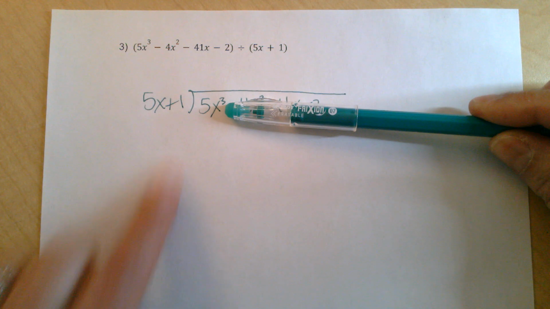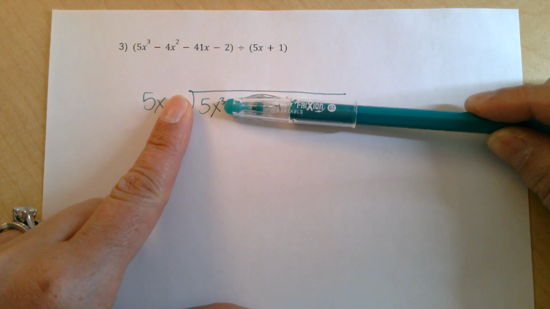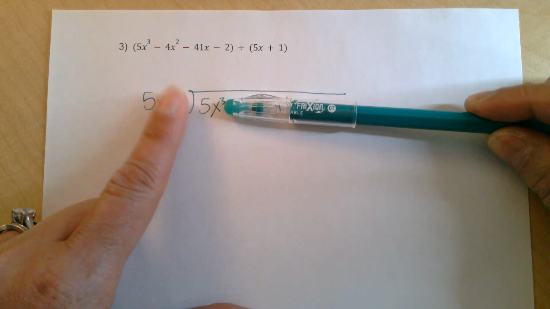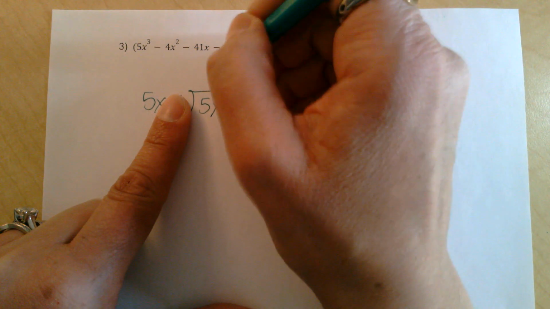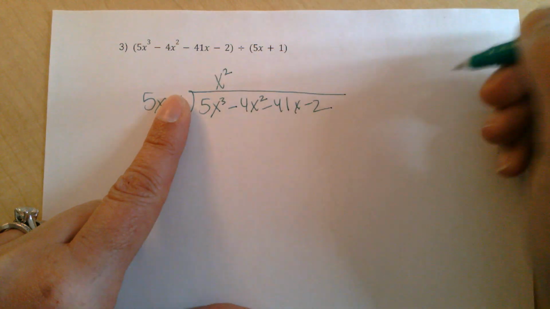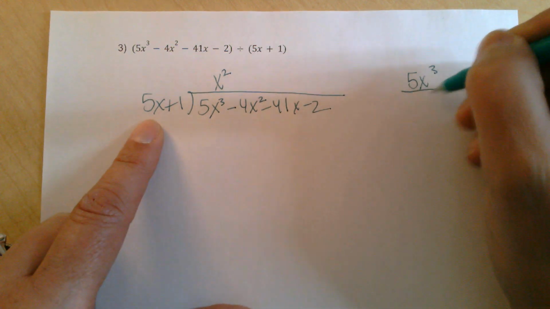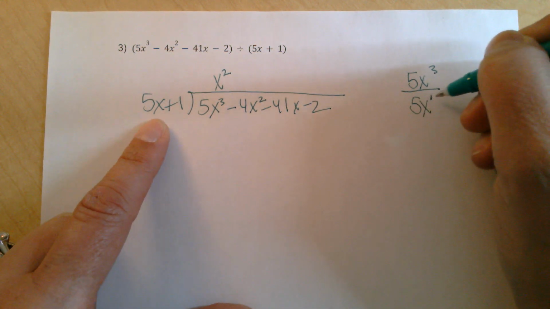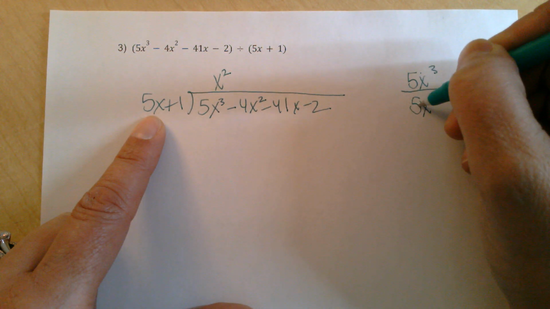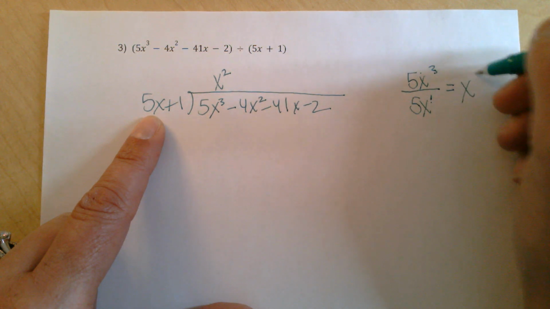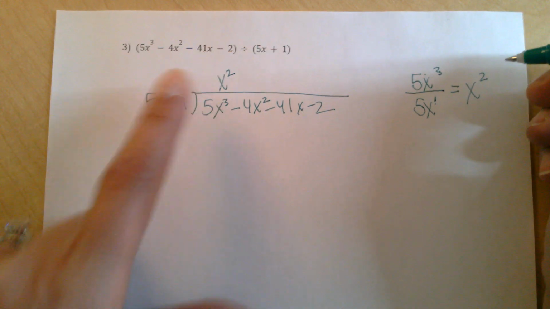We're still just looking at 5x and x cubed. So what can I multiply by 5x to get to x cubed? And that's going to be an x squared. Or if you want to do it like this, 5x cubed divided by 5x, and that's to the first. 5 divided by 5 is 1. 3 minus 1 is 2. That's how I got this right here.